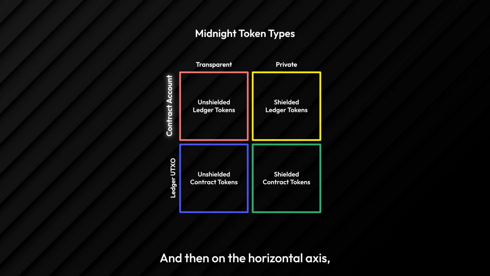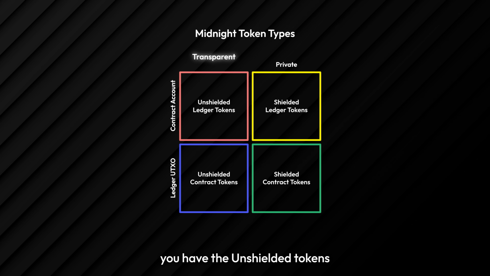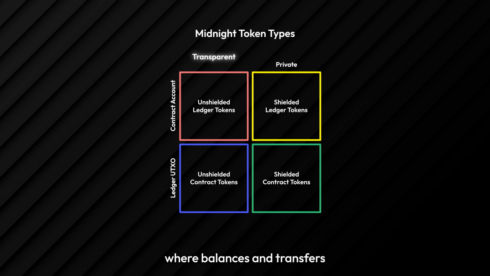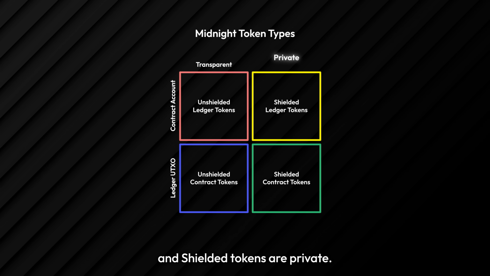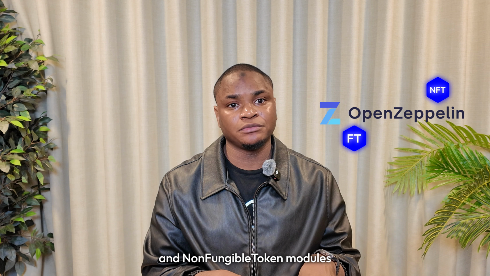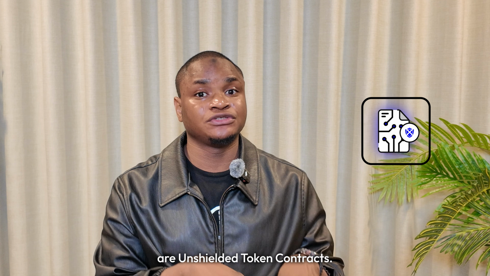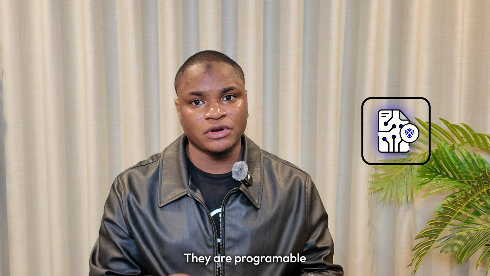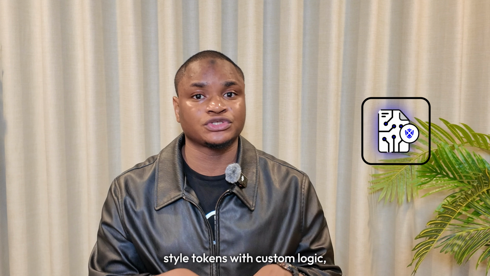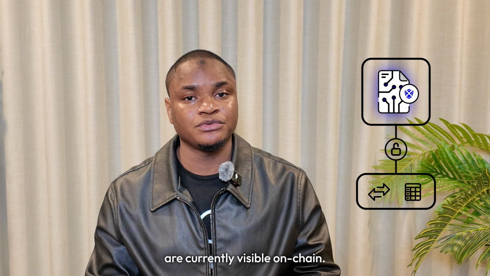And then on the horizontal axis, you have unshielded tokens, where balances and transfers are transparent, and shielded tokens, which are private. The OpenZeppelin fungible token and non-fungible token modules that we covered today are unshielded token contracts.